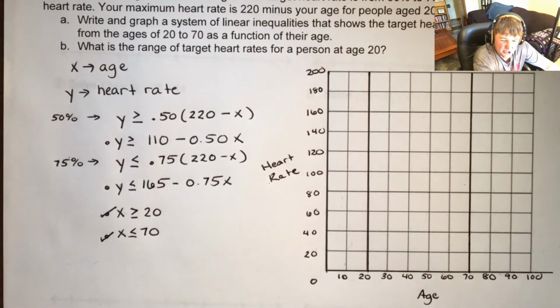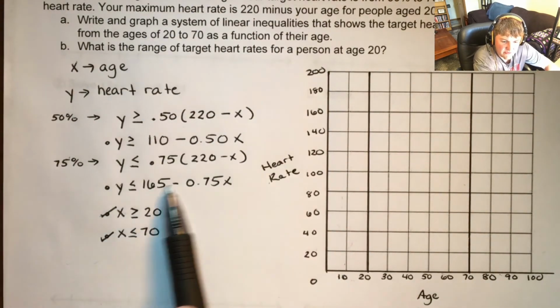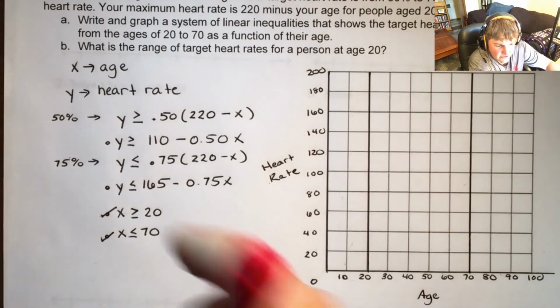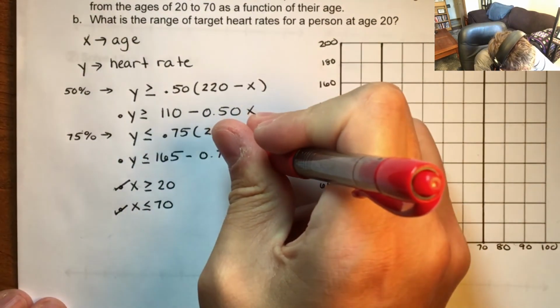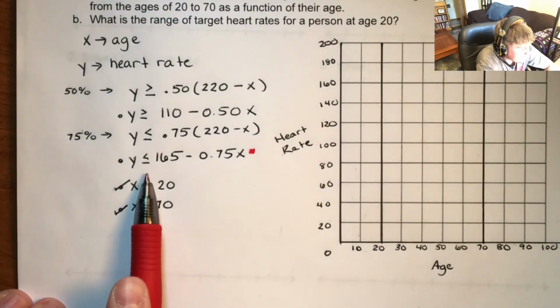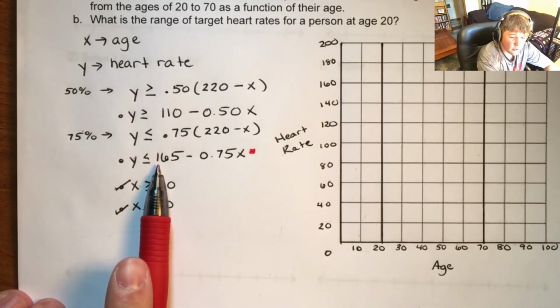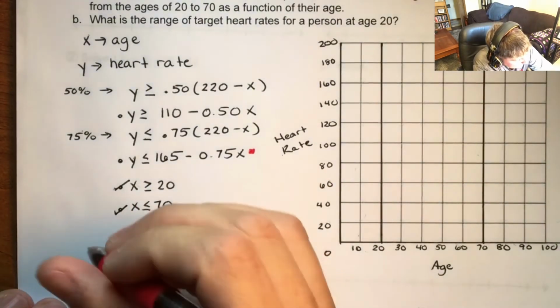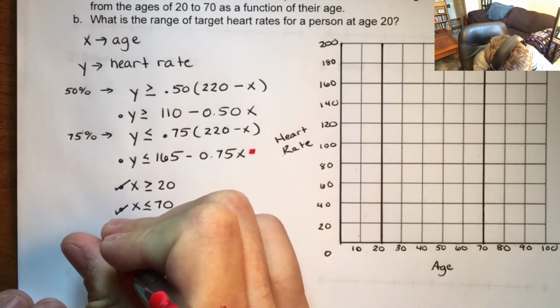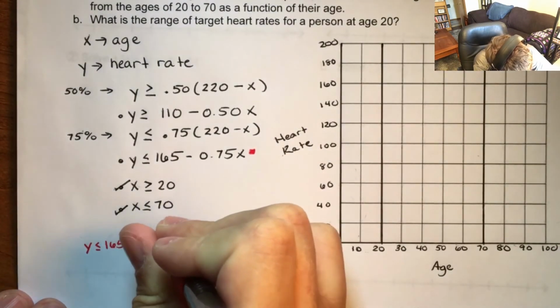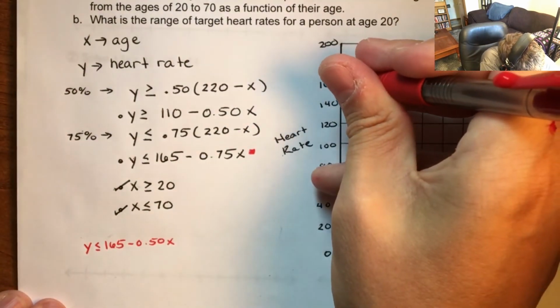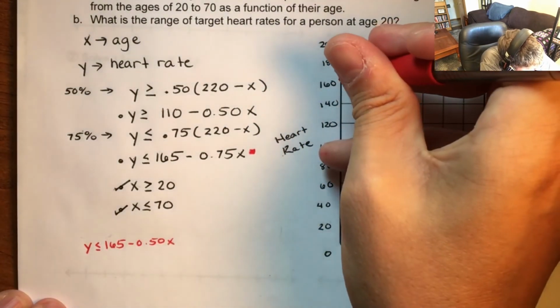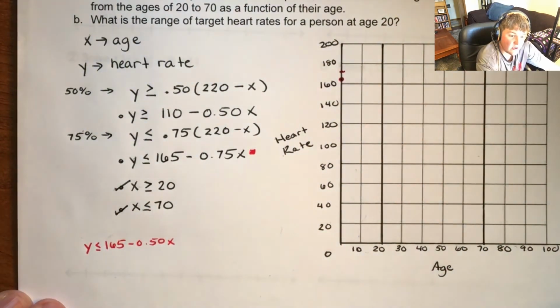Okay, as I look through this, let's go ahead and graph this one first here. I'm actually going to do these in different colors so it's a little more visually obvious. So let's do this one in red. The thing that's nice is that we already have one ordered pair. We know 165 is going to be the y-intercept. So I know that 165, let's say it's right here, because this is probably 170, and halfway in between those, give or take, is going to be 165.